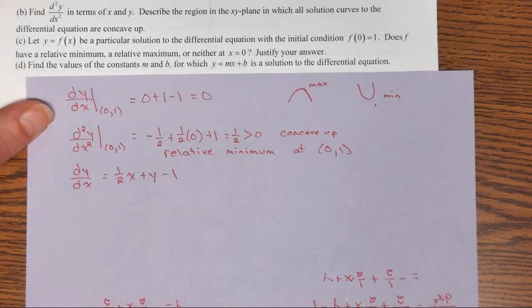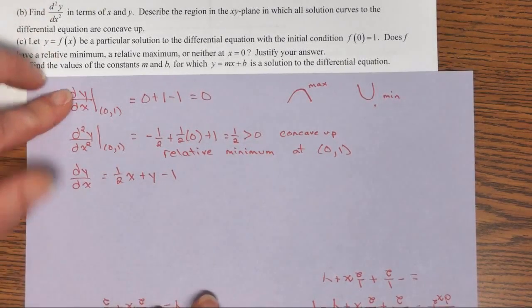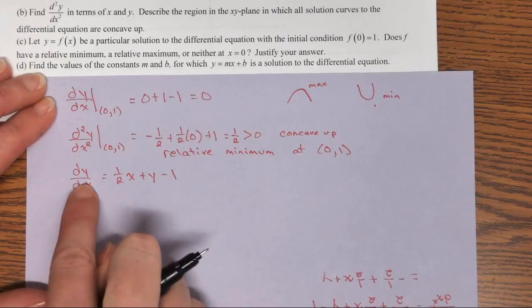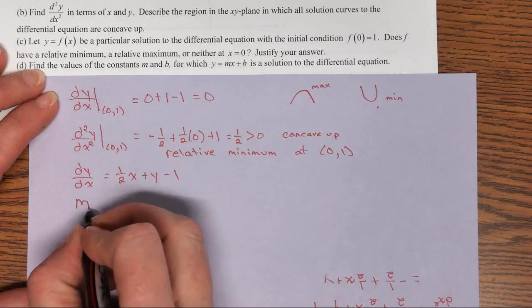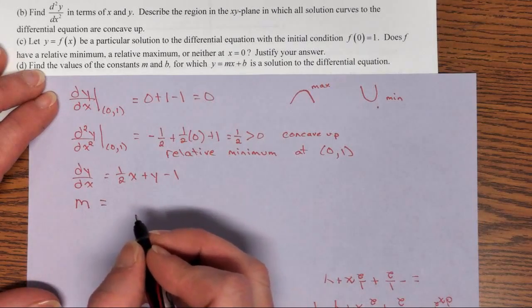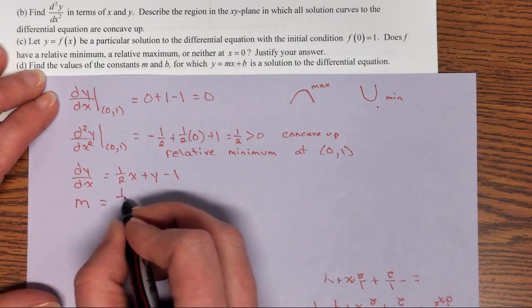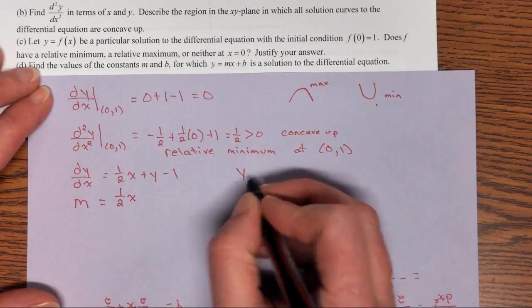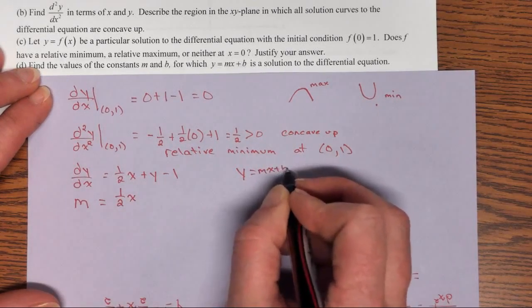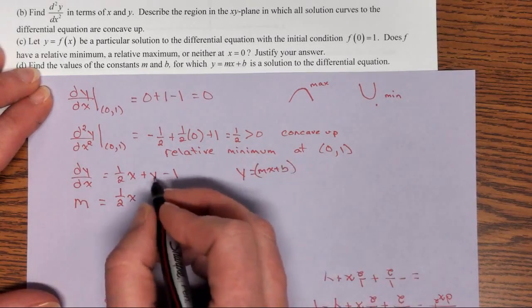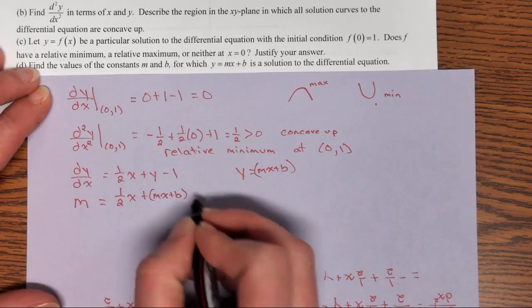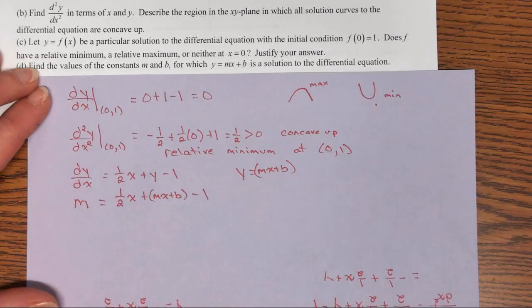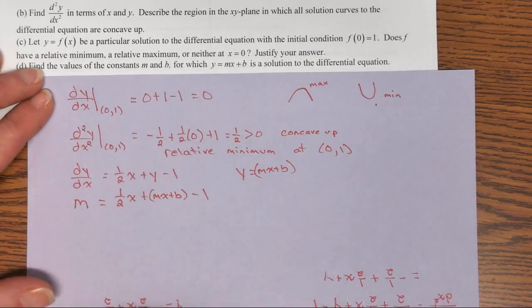The wording of this question is so weird, and it actually shouldn't be. dy/dx is another name for slope. It says we're trying to find y equals mx plus b. Replace y with mx plus b minus 1 at the end. And we'll see what we can figure out.